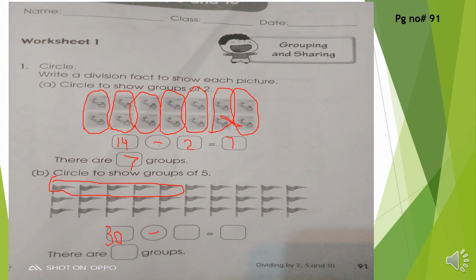And in the middle we have to make a division sign. And 30 is divided in a group of 5. So have you circled in a group of 5? And who will tell me how many groups will be there? There will be 6 groups. So the answer will be 6 groups. I hope that you have done it correctly. There are 6 groups.